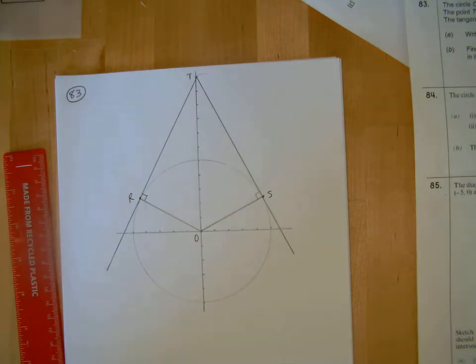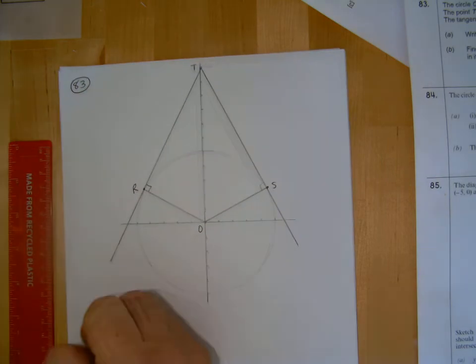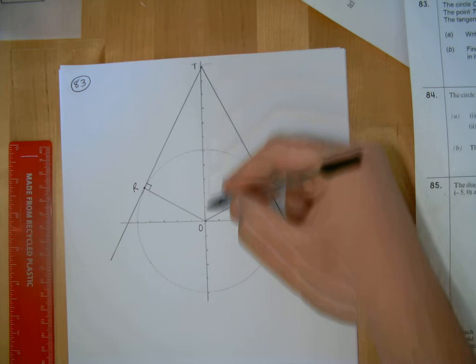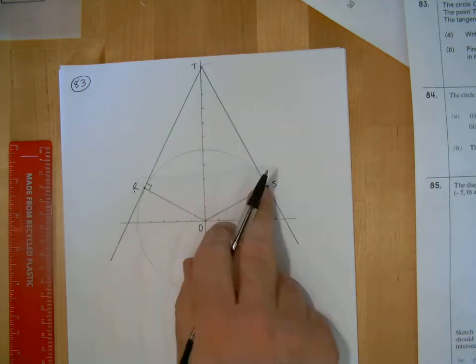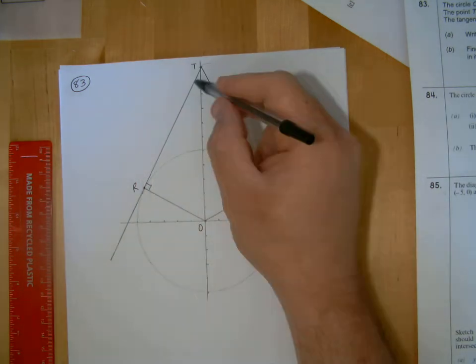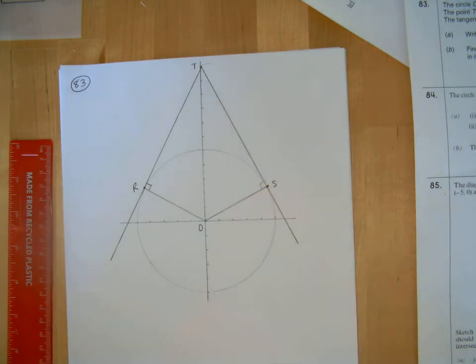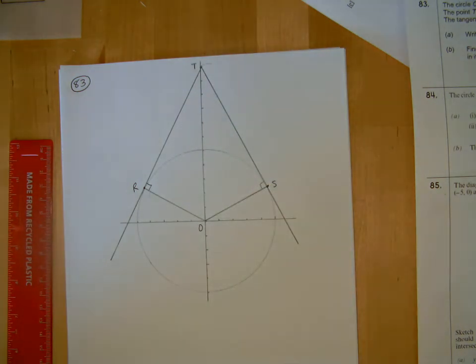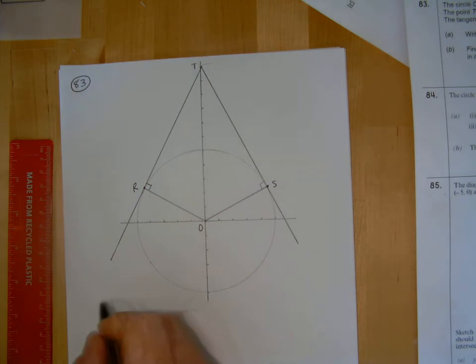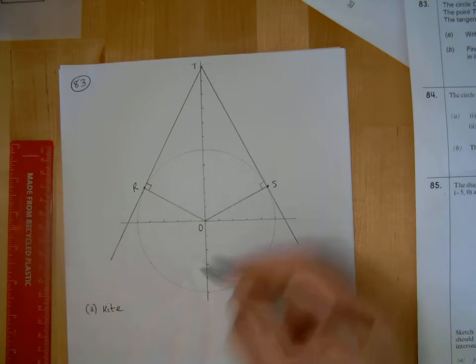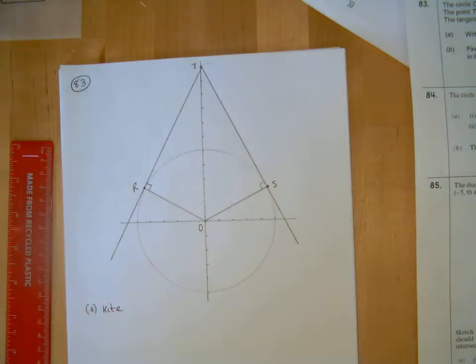You might recognize that it's a kite. Yeah. So a kite is symmetrical along this line here. These two angles are 90 degrees, and then the opposite angles here, all of that and all of that, will add up to 180 degrees. But it is indeed a kite, so we write that down there. And a kite, quite simply, just has a line of symmetry. One line of symmetry.